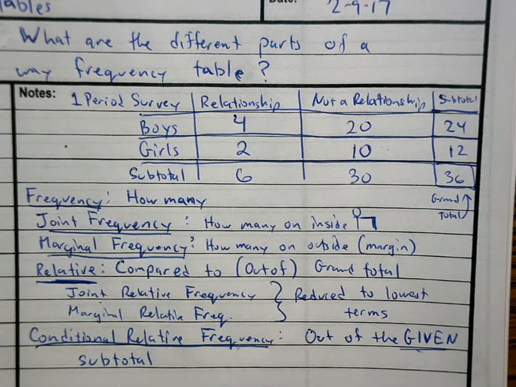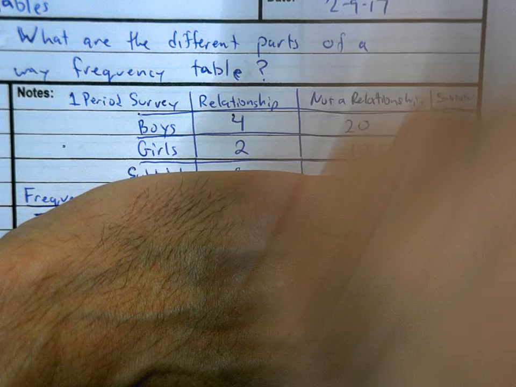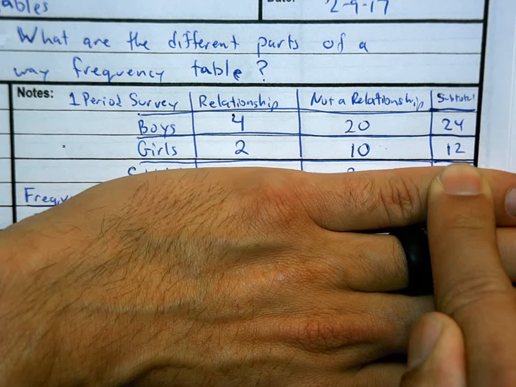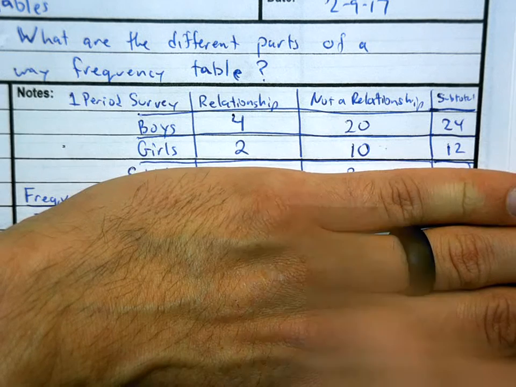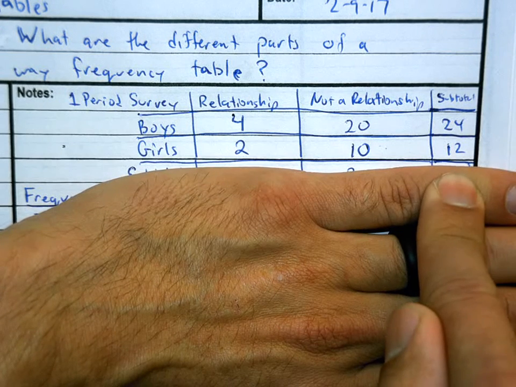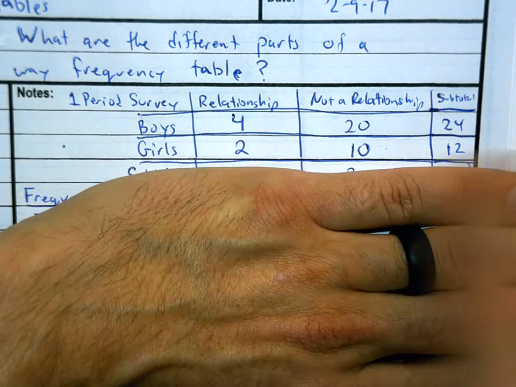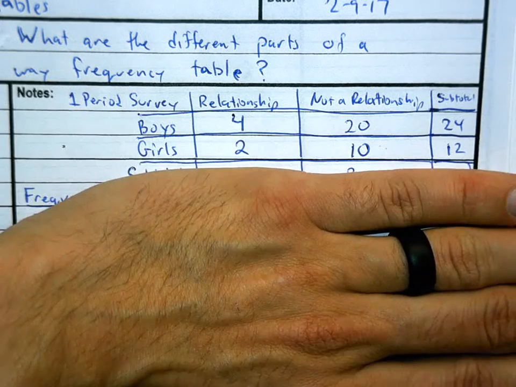So here's the deal. When I say given, and it says girls, you're going to do out of how many are girls? What's our total in that class? We have 12 girls. So then, how many are in a relationship that are girls? There's 2 out of 12, which reduces to 1/6.